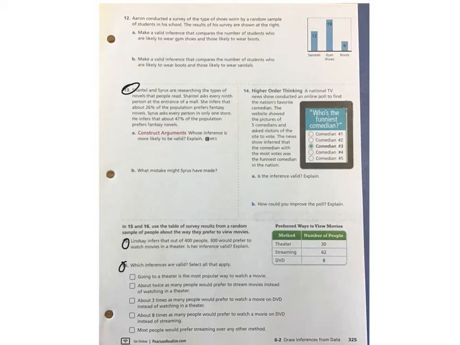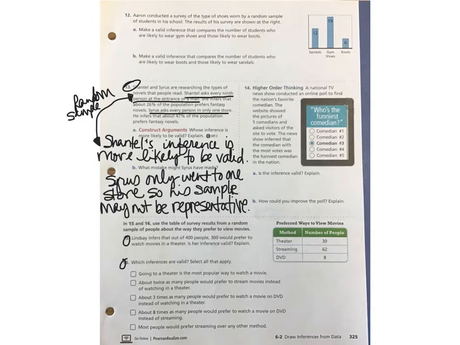Now let's take a look at questions 13, 15, and 16. Go ahead and read through and try question 13, and then come back and check your answer. Then we'll move on to numbers 15 and 16. In number 13, Chantel's inference is more likely to be valid. She asks every 9th person at the entrance of the mall. That means that she chose a random sample of all of the people who went to the mall that day. Cyrus is probably not going to be a valid inference. Why not? Well, his big mistake is that he only went to one store. So his sample is probably not going to be representative of the population.